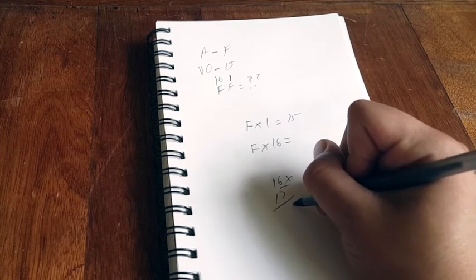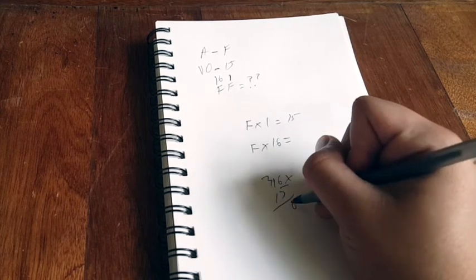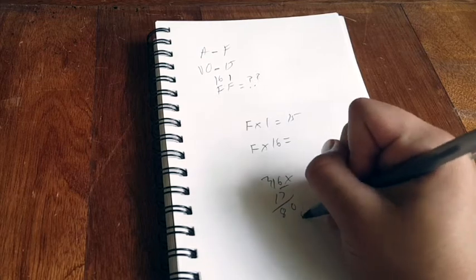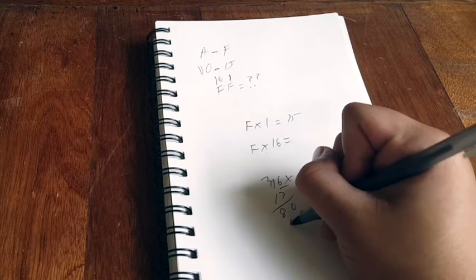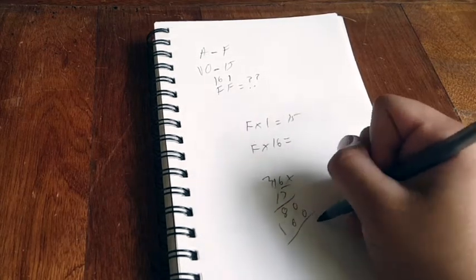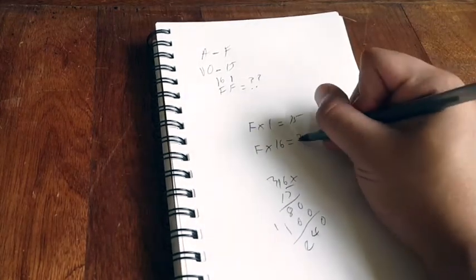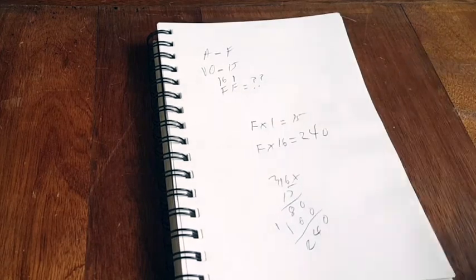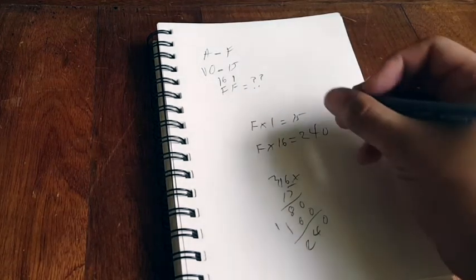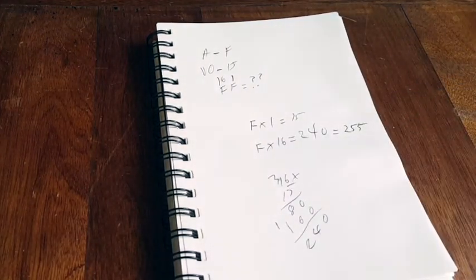6 times 5 is 30. 5 times 1 is 5. Plus 3 is 8. 1 times 6 is 6. 1 times 1 is 1. You add that together, and that's 240. Then you add that together and you get 255. Yes, that's how you get it.